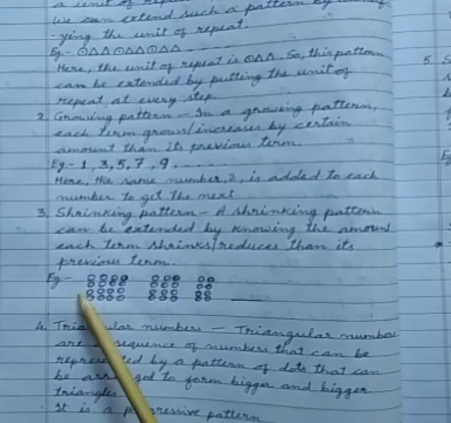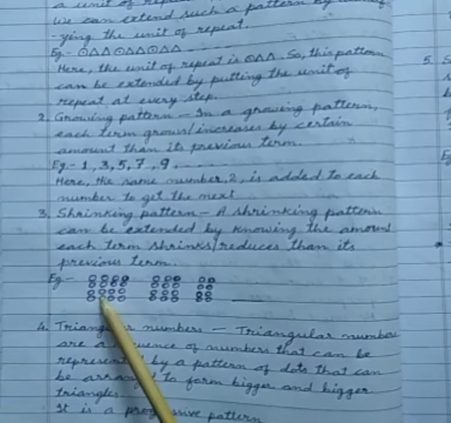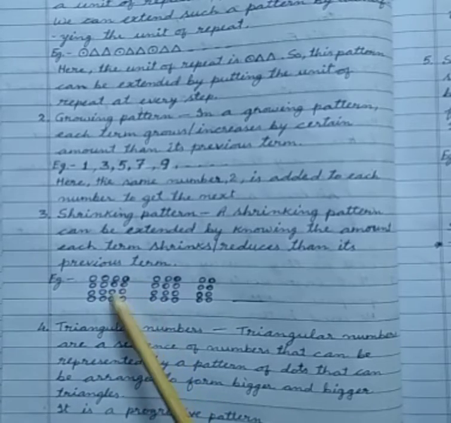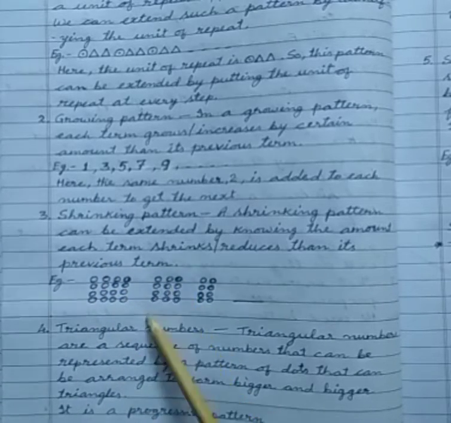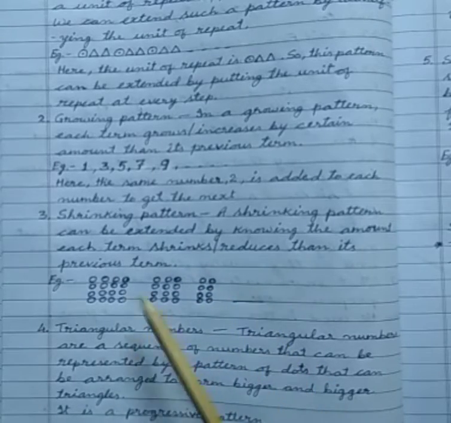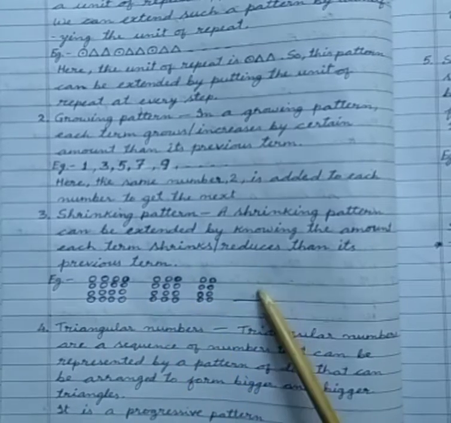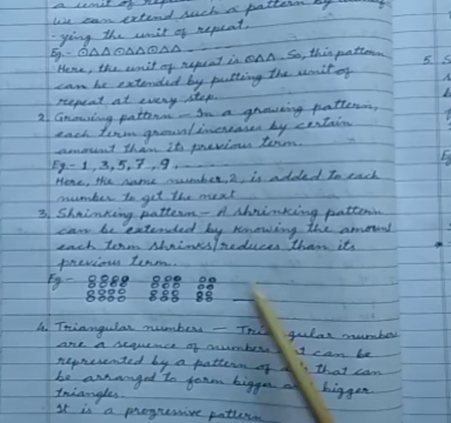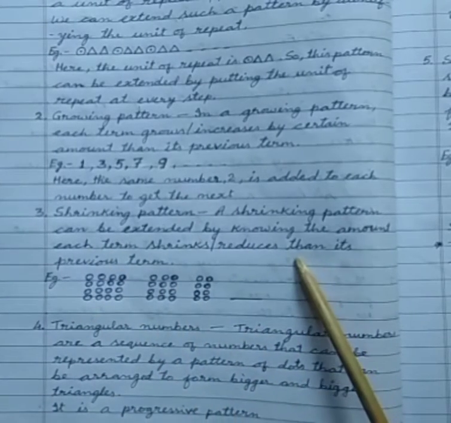For example, in this, if you see these beads, there are 16 beads here, 4 rows, then we had 3 rows, now only 2. So next, if you repeat it, next will be with only 1 row, so there will be only 4 beads left. So this is a shrinking pattern.